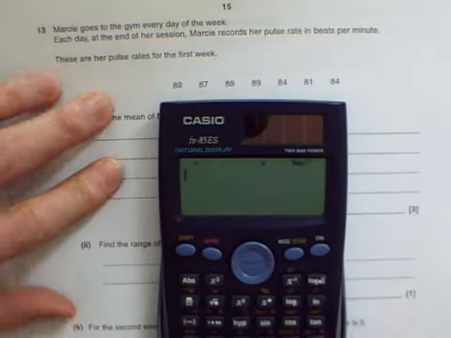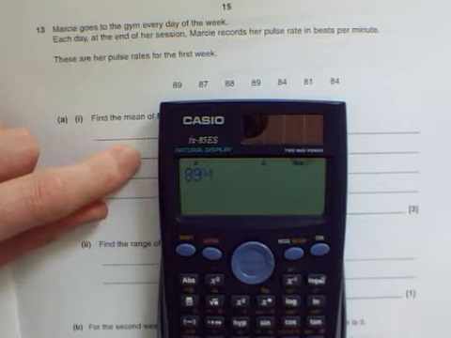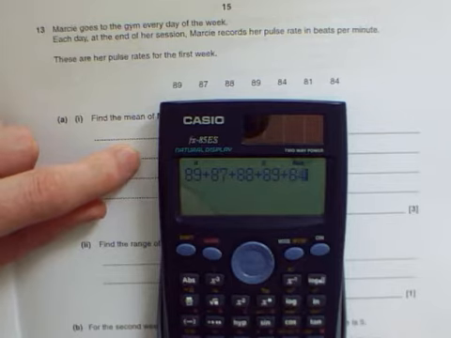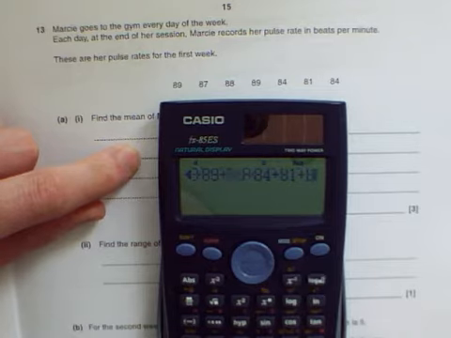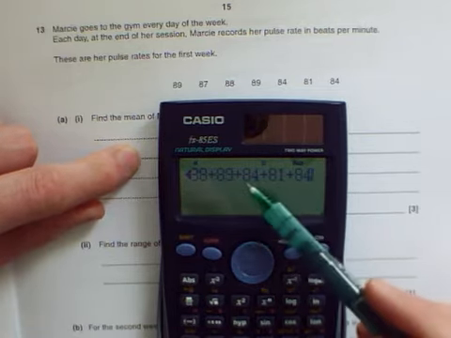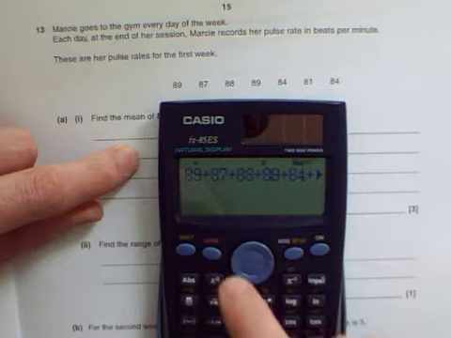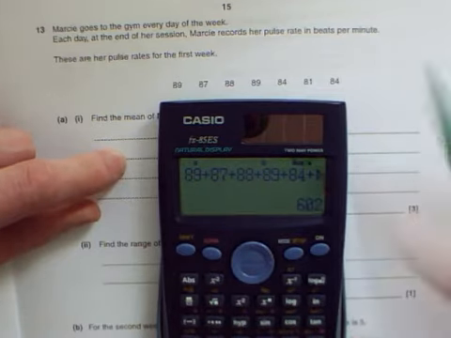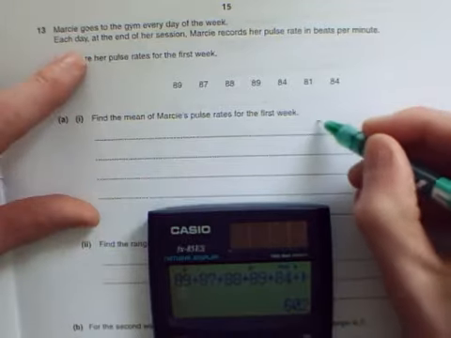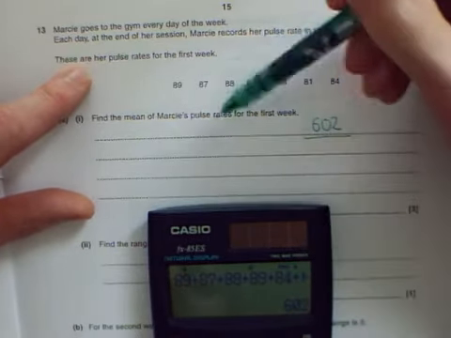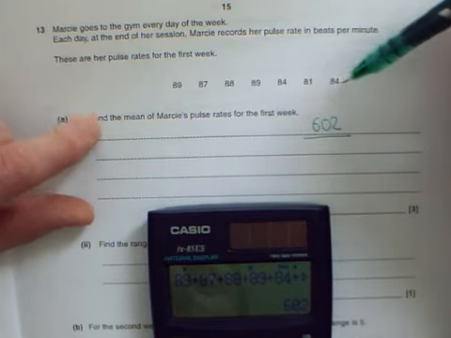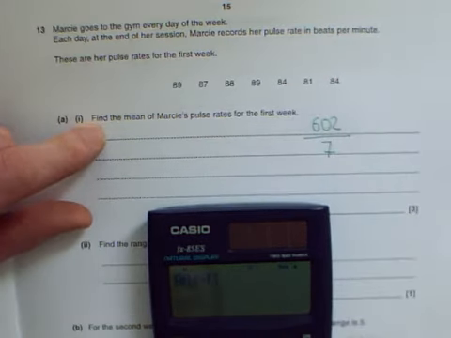So let's do that. I'm going to put that close there so we get it right. 89 plus 87 plus 88 plus 89 plus 84 plus 81 plus 84. That equals 602. It's 3 marks here. So it's 602 divided by 7. Use a calculator. 86.